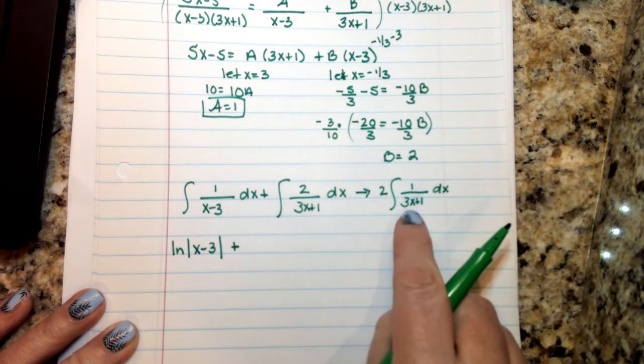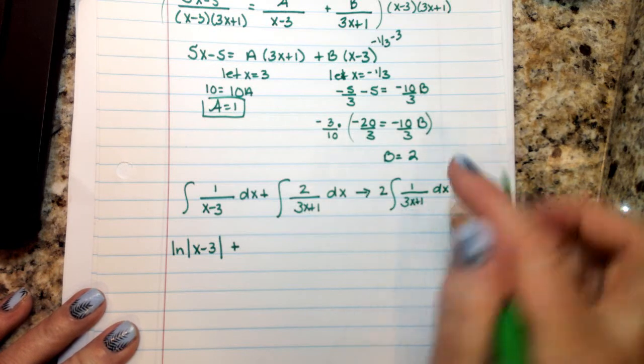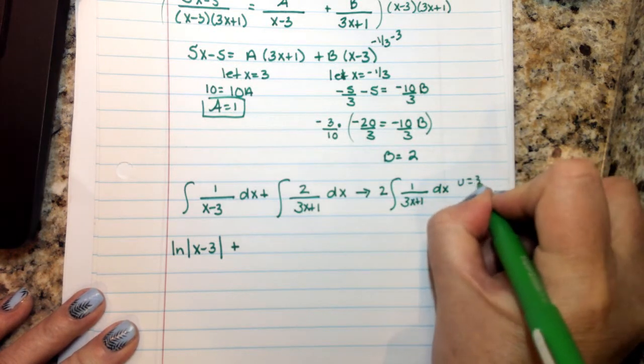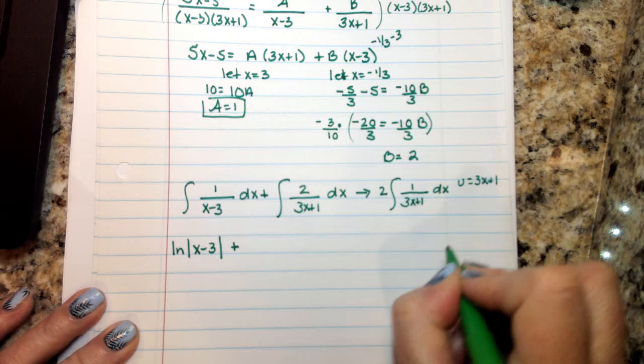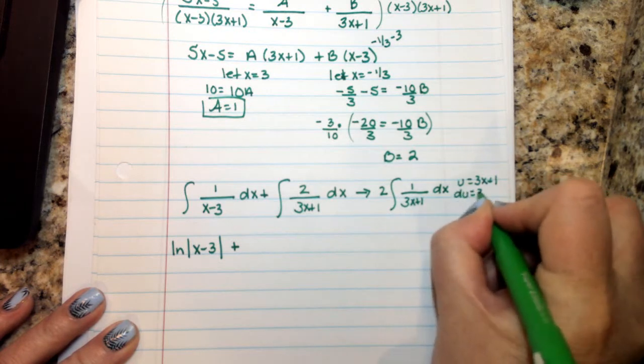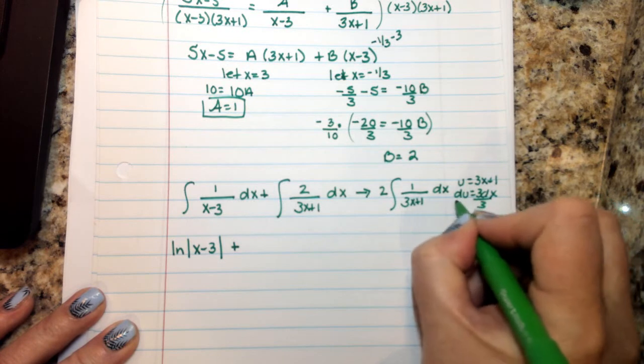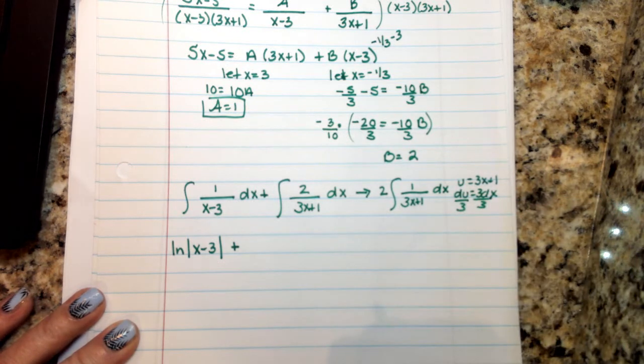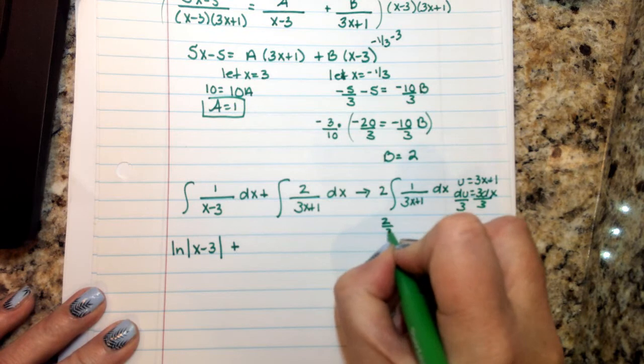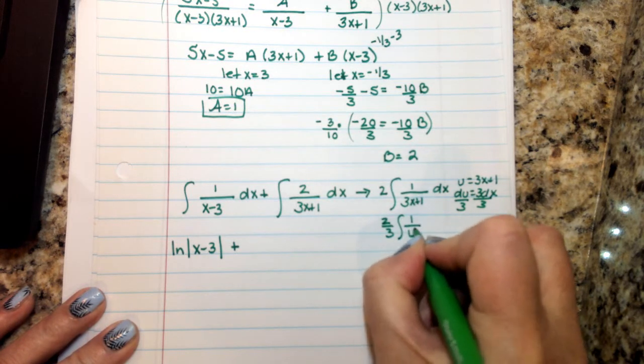And notice in this denominator I have a 3x plus 1. So I'm going to have to do a u sub. So u is equal to 3x plus 1. My du is equal to 3 dx. So what I'm going to have to do is divide a 3 out of this particular integral. So I have 2/3 times my integral of 1 over u du.